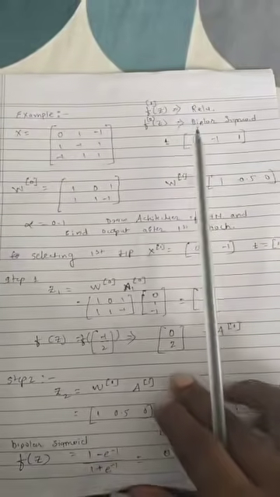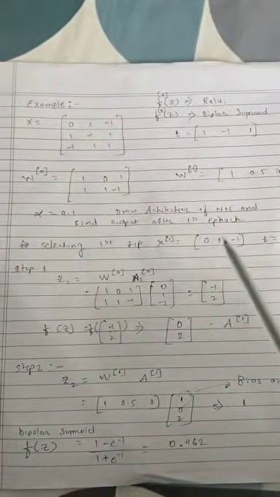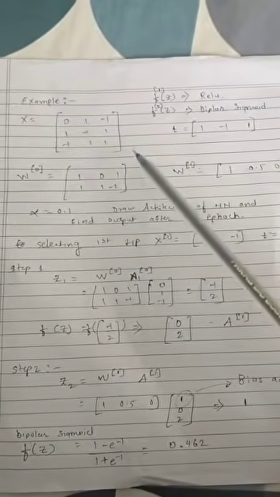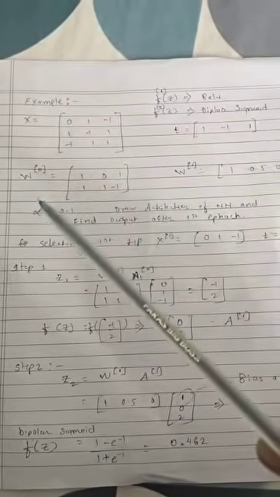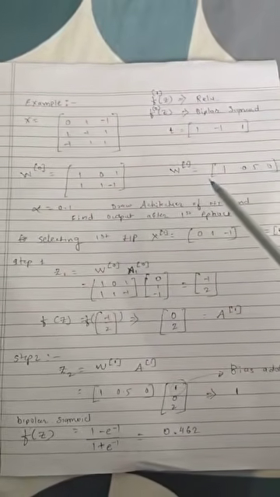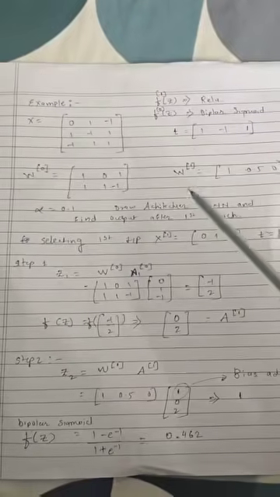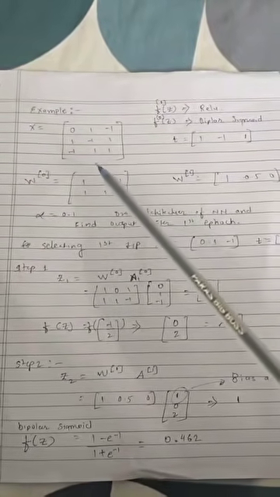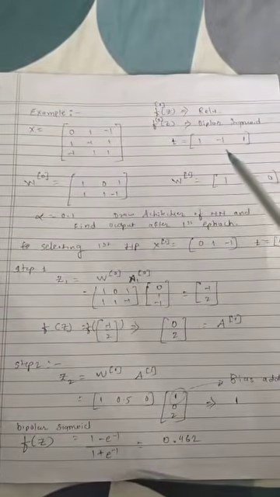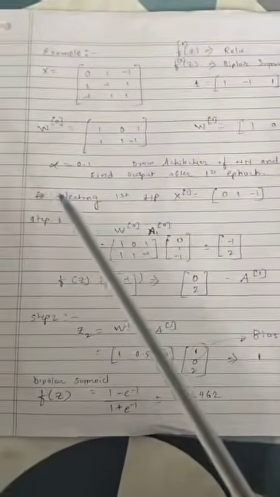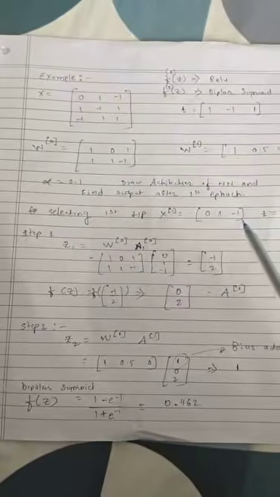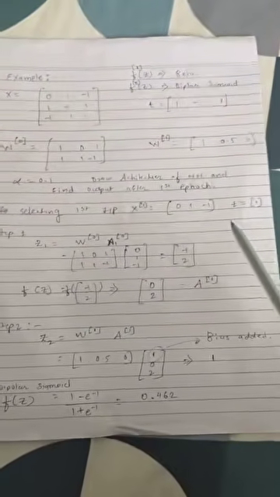Okay, to calculate one epoch, we have to use 3 inputs one by one, and at the time we have to update both weights, W0 and W1, after each iteration. So we use 3 iterations, and in each iteration we use another sample with respect to its target value. Right now we are going to start the first iteration by selecting the input 0, 1 and minus 1, and the target is equal to 1.